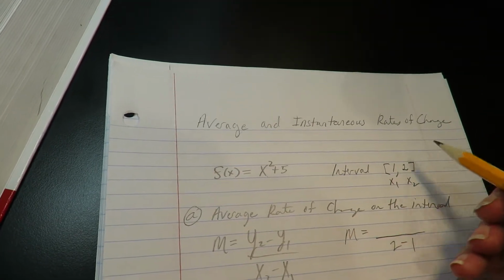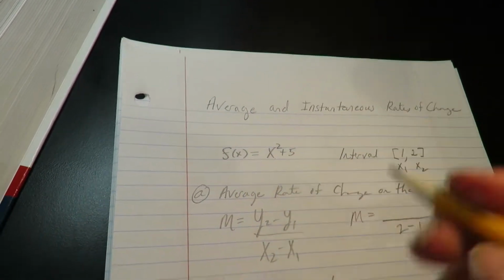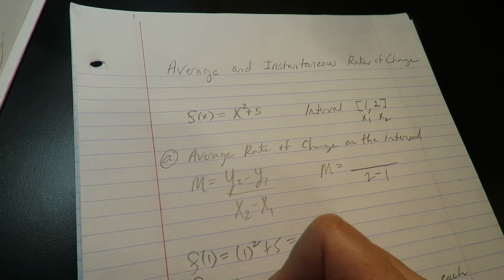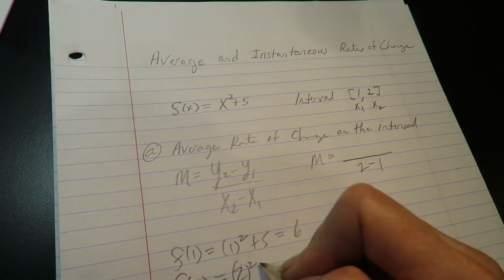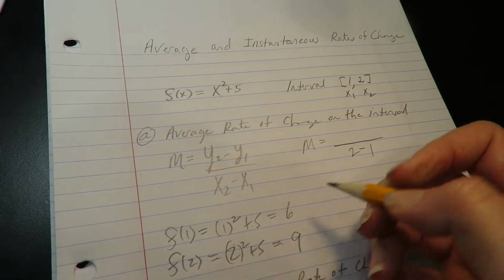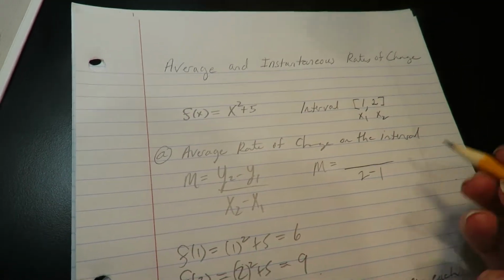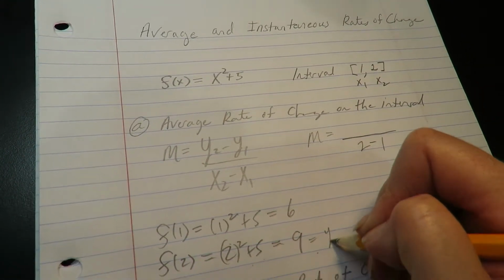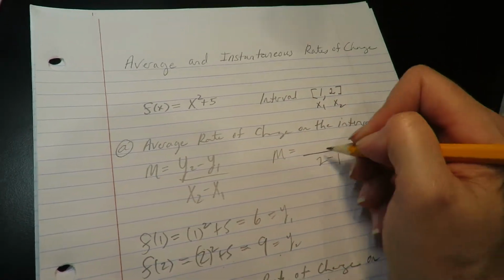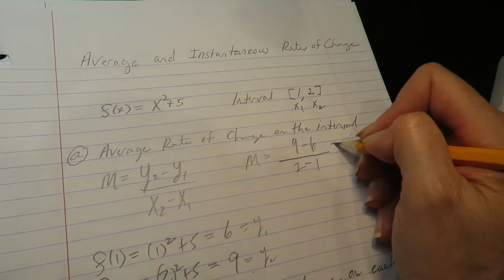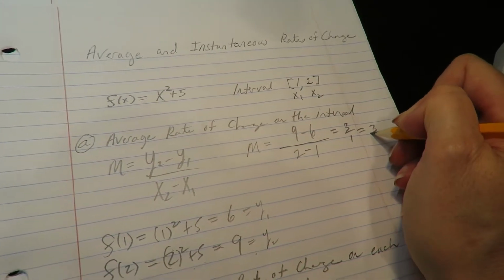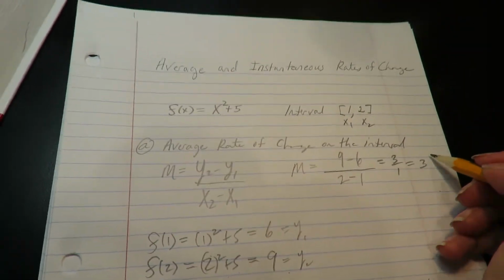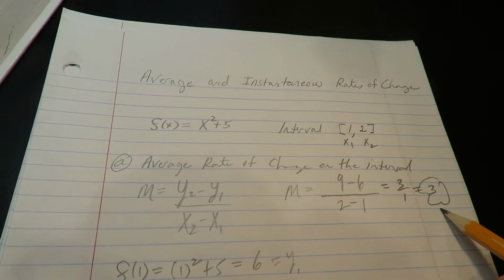And then the second y value would be from the second x value. So this would be 2 squared plus 5. This would be 9. 4 plus 5 is 9. So this would be equivalent to my y2. This would be my y1. So this would be 9 minus 6. So we'll get 3 over 1 or 3. So this is the average rate of change.